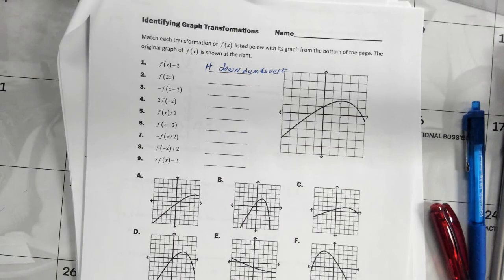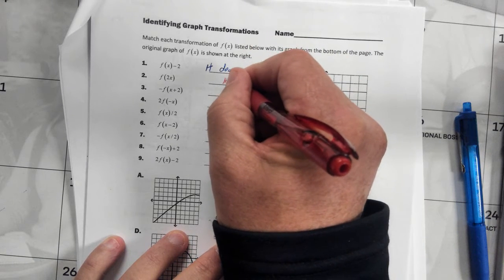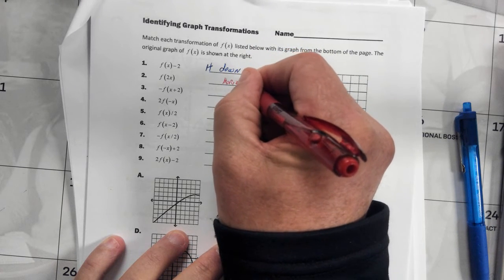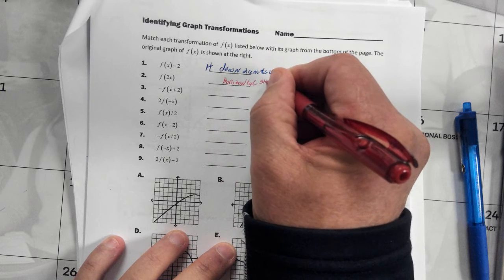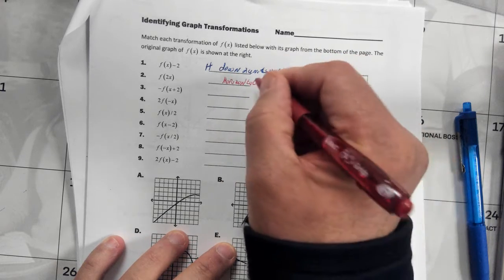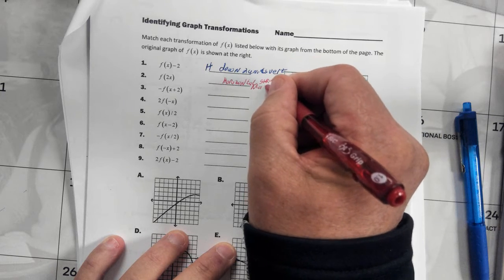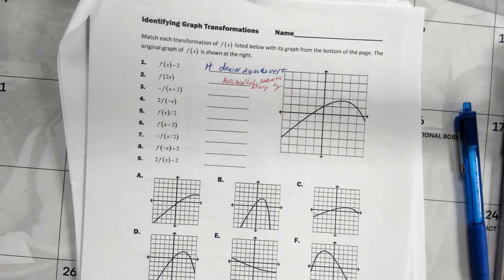So you do the rest. So I'll write here horizontal shrink, magnitude 1/2. Then you got to figure out which one that is, what graph that is. Now you could take a few minutes there and buzz right through them. Boom.